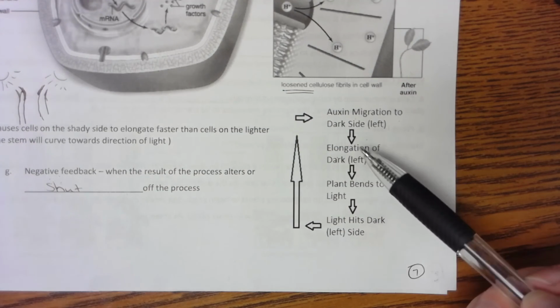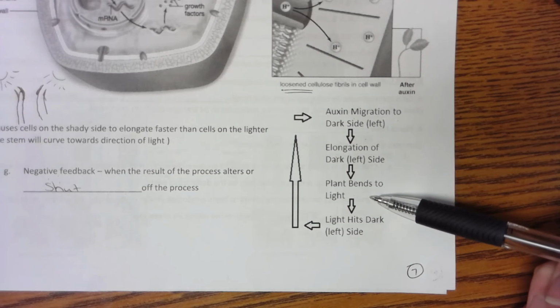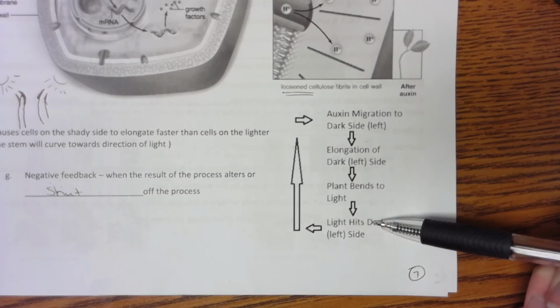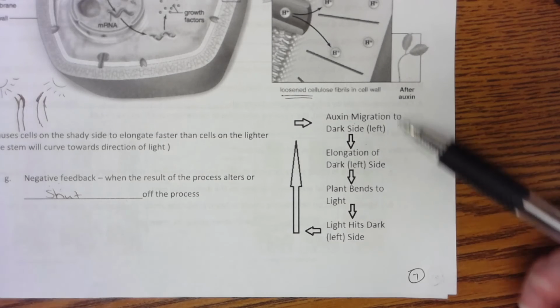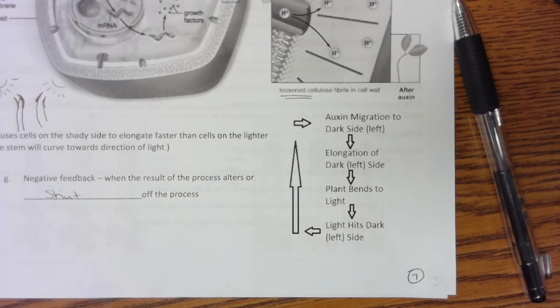But the elongation causes the plant to bend to light, but then light hits the dark side, and then that will keep the process going just on the opposite side.